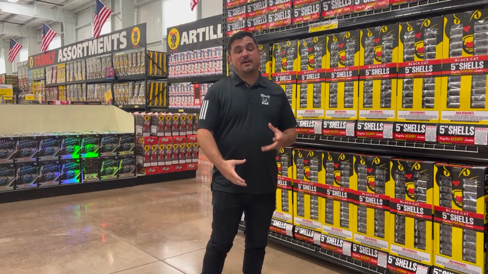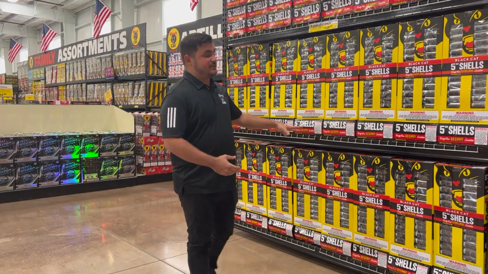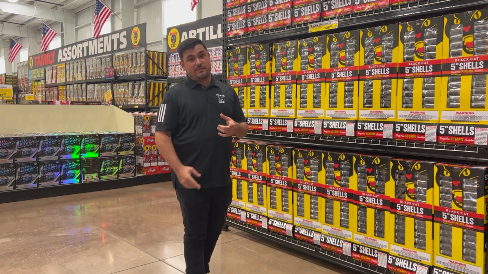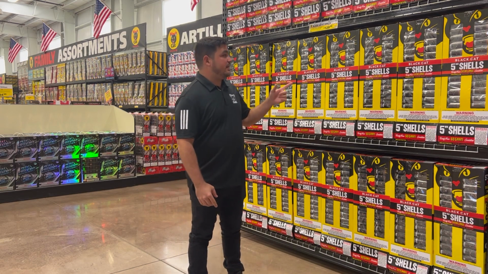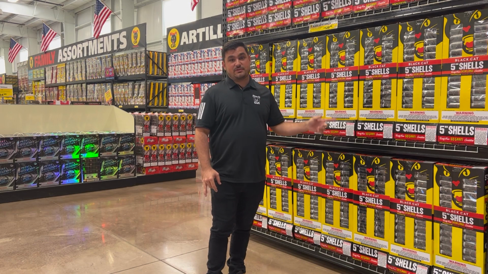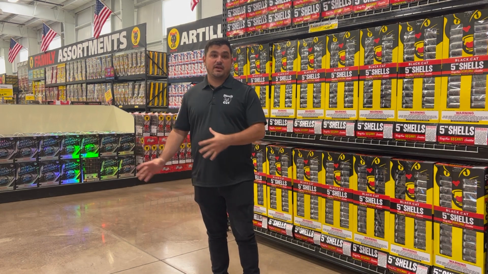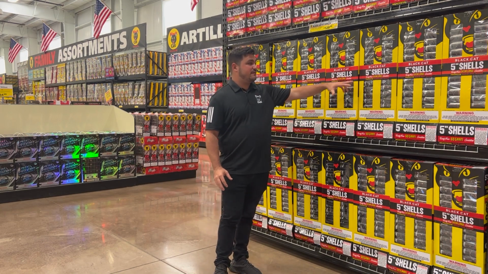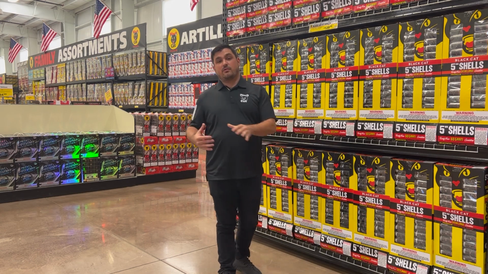All right, now I'm going to give you guys a couple pointers on how to sell these 5-inch canisters. One, obviously, being that it's the best deal, and you're getting 24 premium canisters for the price of regular canisters, and the premium ones have tails and mines, which the regular ones do not.